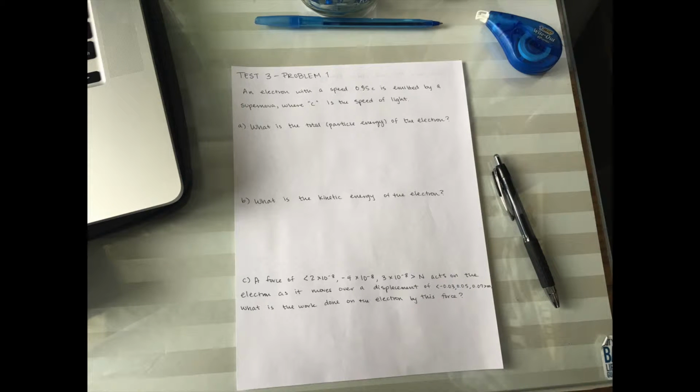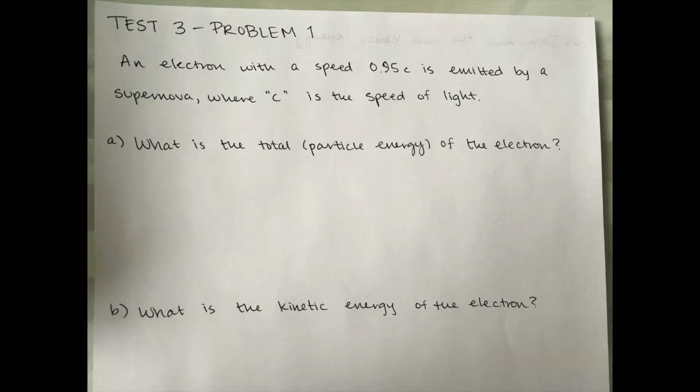This physics question deals with calculating the energy of a system, specifically particle energy and kinetic energy, and how the two are related. An electron with a speed of 0.95 c is emitted by a supernova, where c is the speed of light. For part A, what is the total particle energy of the electron?